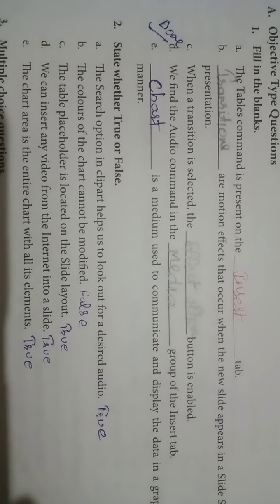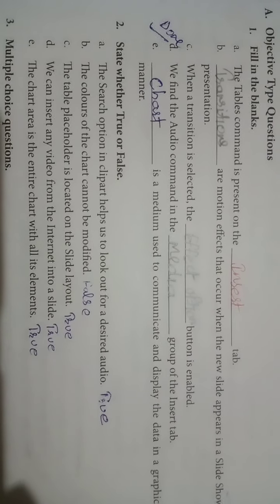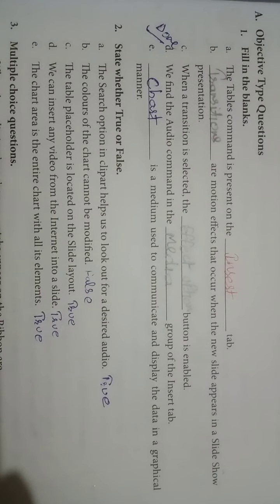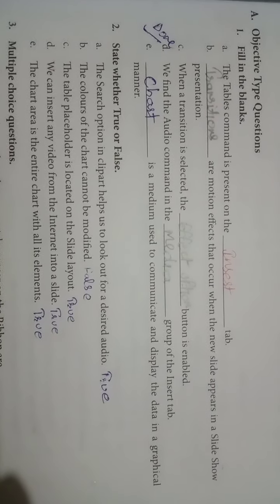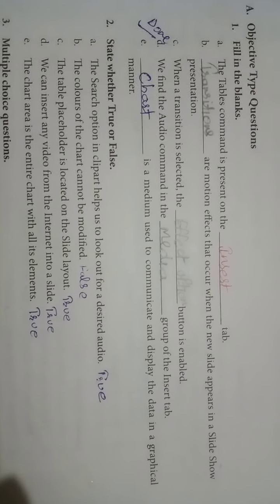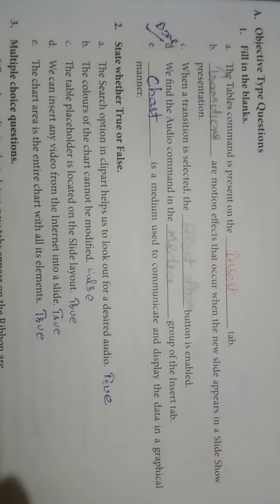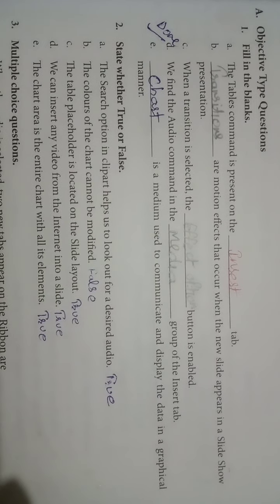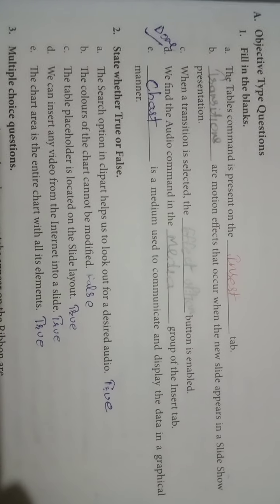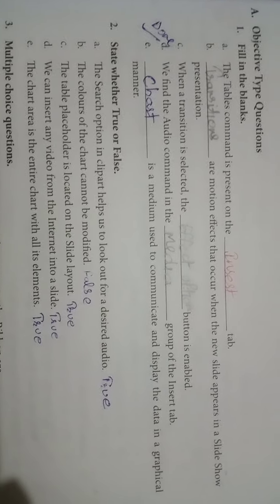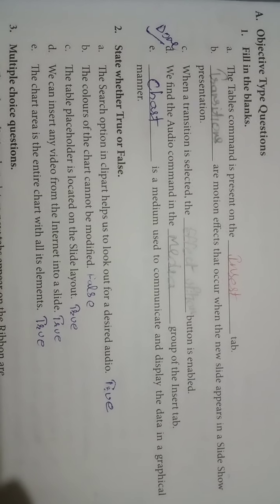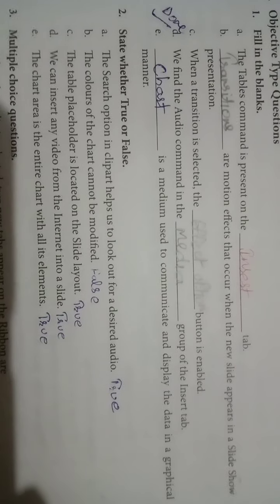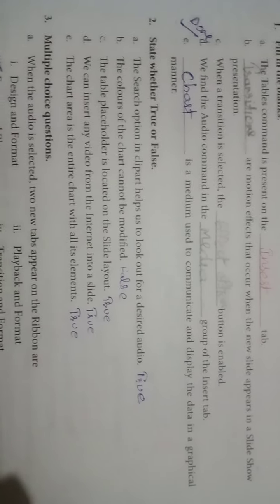And the second one, transition are motion effects that occur when the new slides appear in a slideshow presentation. The third one, when a transition is selected, the effect options button is enabled. The fourth one, we find the audio command in the media group of the insert tab. And the last one, chart is a medium used to communicate and display the data in a graphical manner.